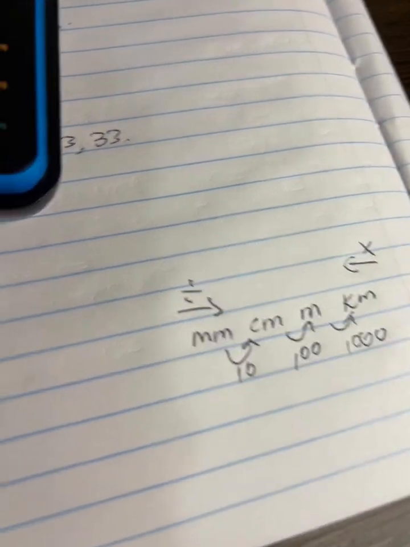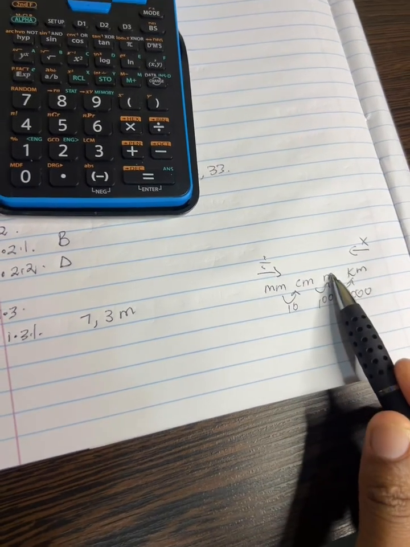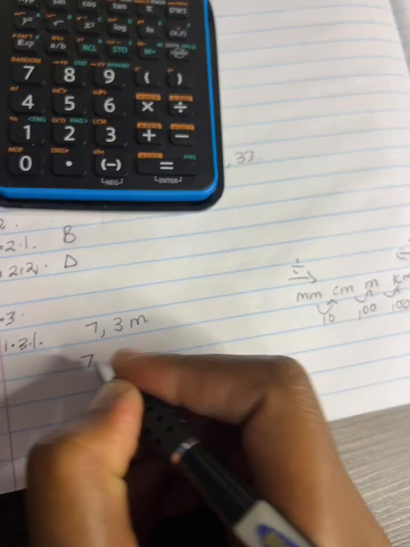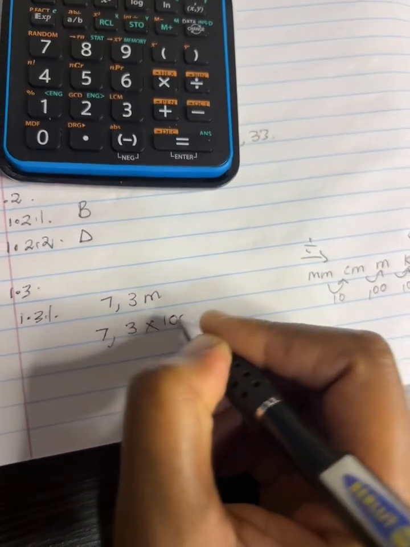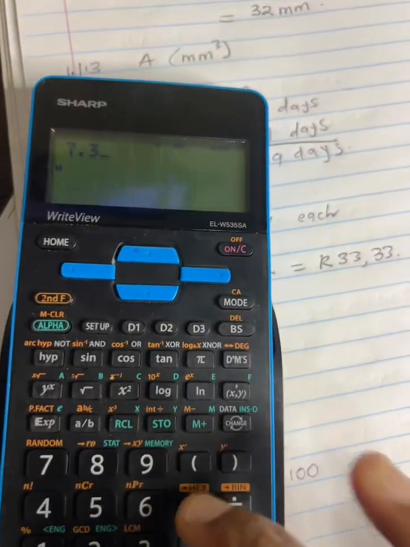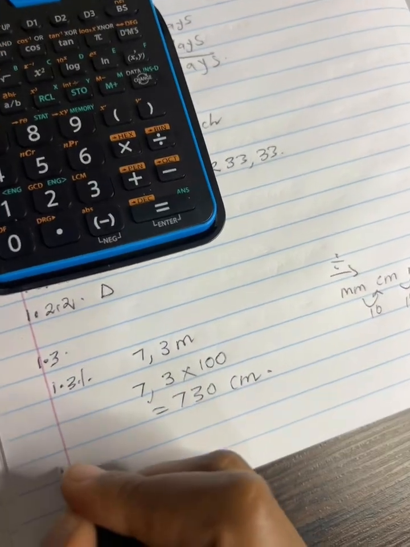We are coming from meter, and meter is bigger than centimeter, so we are multiplying by 100. So it will be 7.3 multiplied by 100. The answer will be 730 centimeters. So that is the answer.